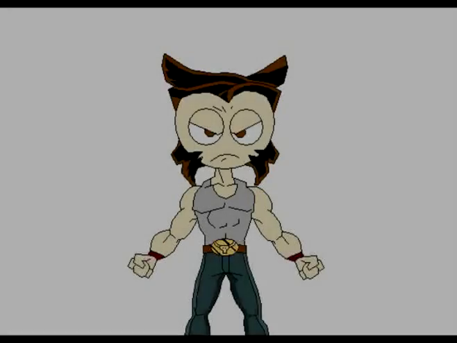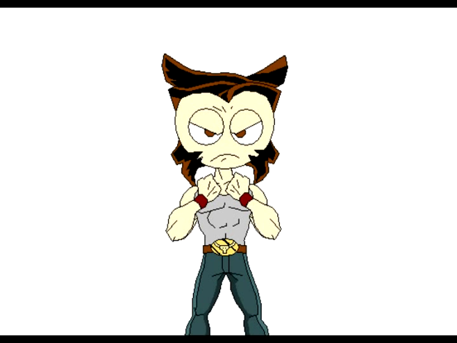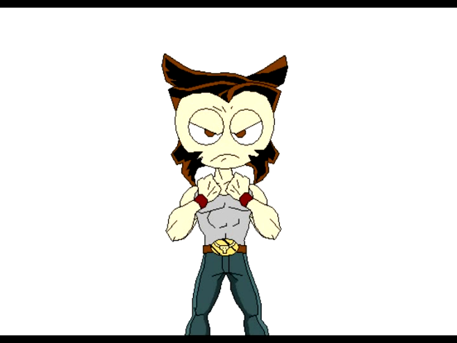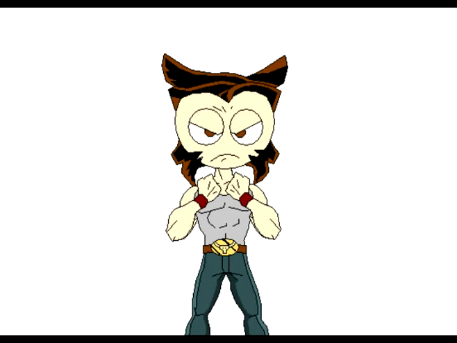We've drawn Wolverine here, and we have a folder of Wolverine's frames, hands up and hands down. This is a 2-frame animation of him just lifting up his arms and lowering them and unsheathing his claws.